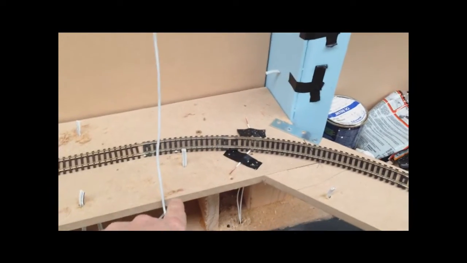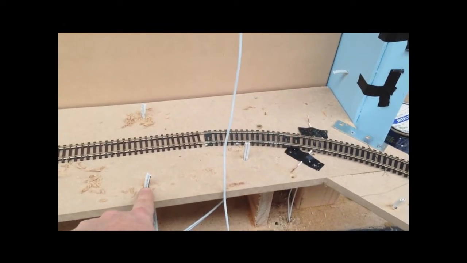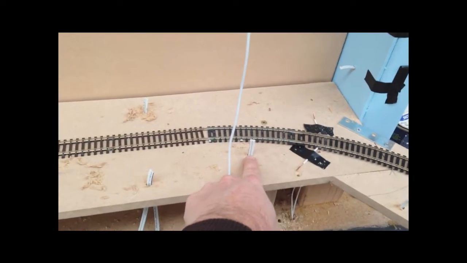And then I'll continue on with the street lights along here. So street light there, street light, and so on.